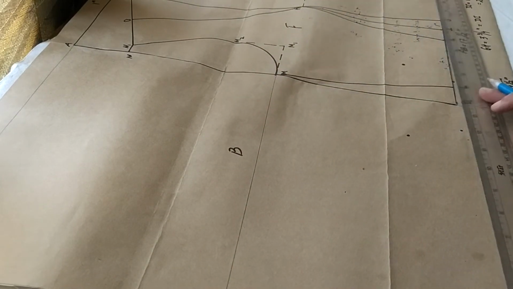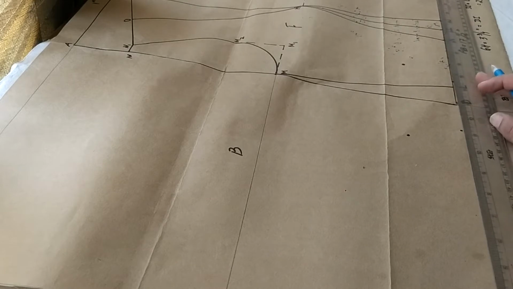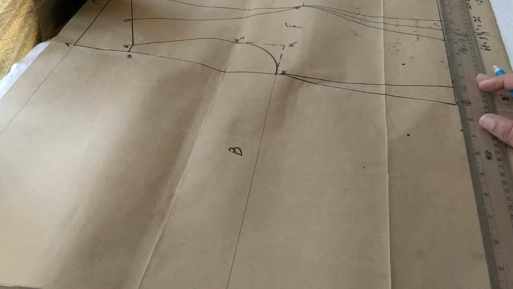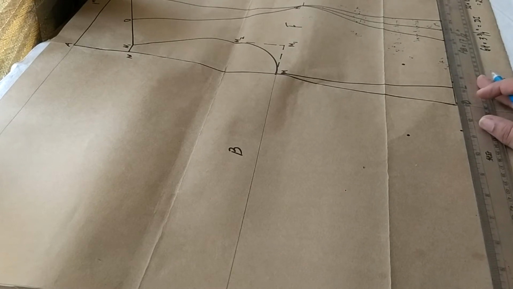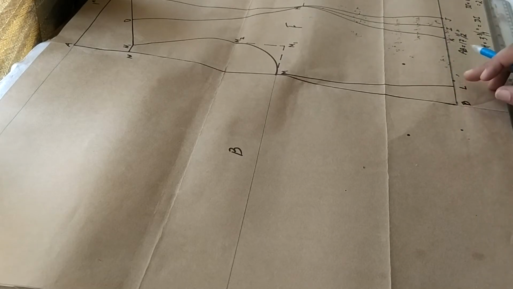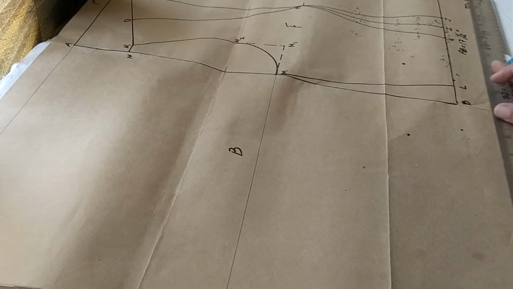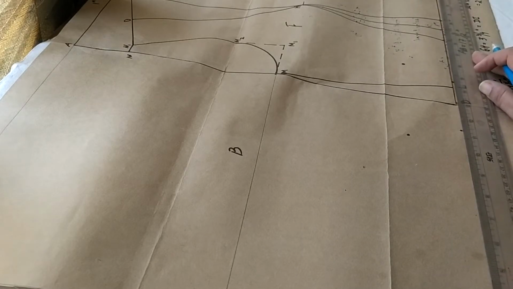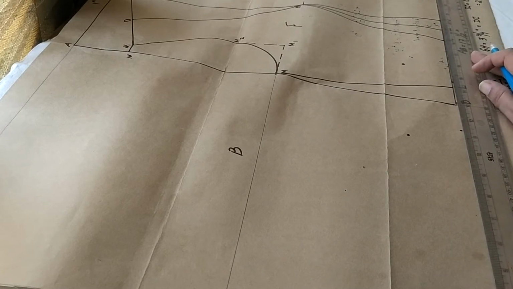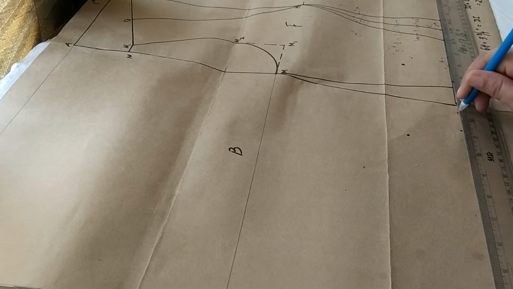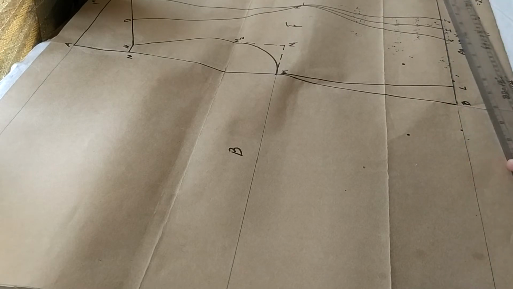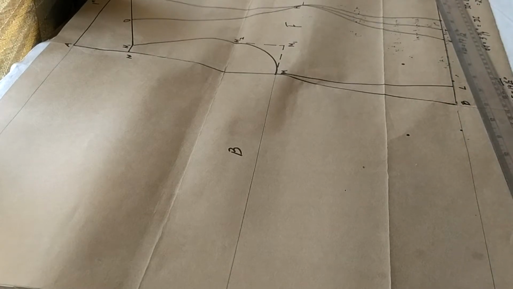After this, the next line that needs to be extended to the other side is the waist line. That's the BLD line. So I need to extend this onto the back block. This is how I'll do it.